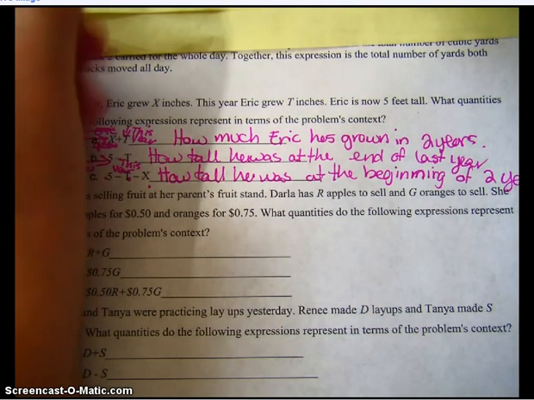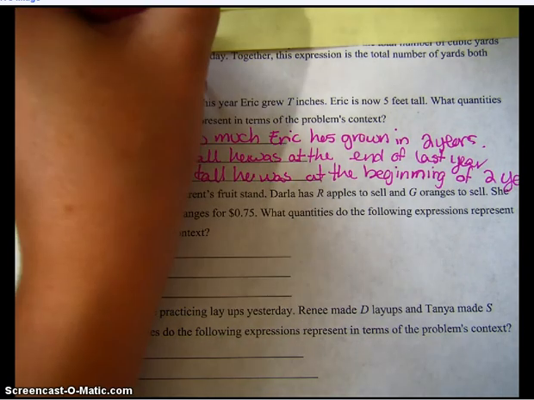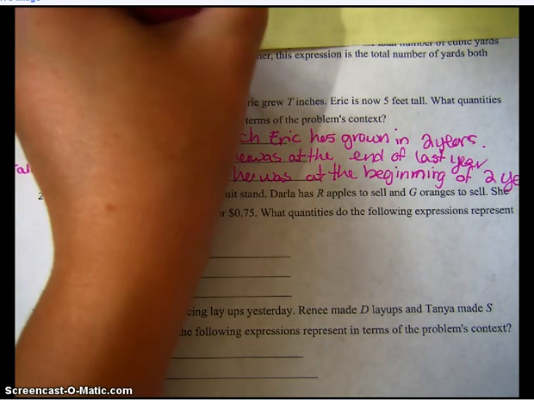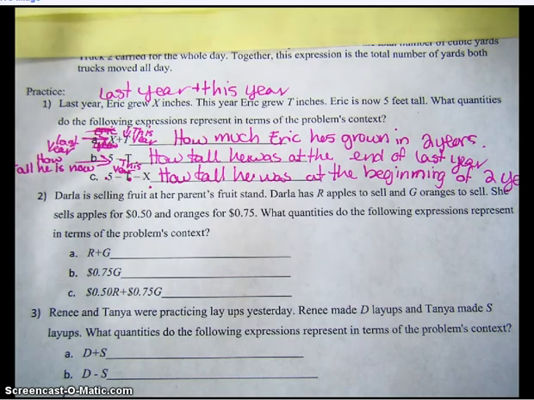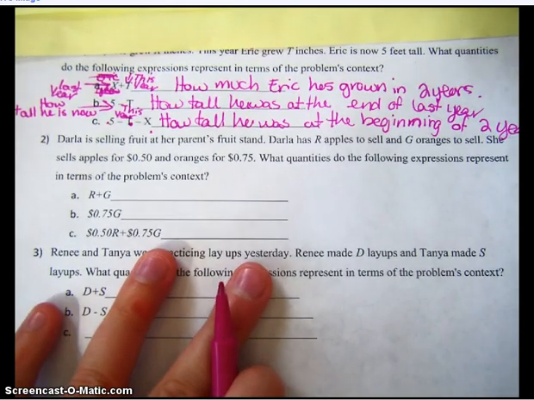Okay? So it might help you to kind of rewrite exactly what everything is, maybe even turn it into something like last year minus this year or plus this year. You know, maybe write that out even to that extent might help you a little bit. So let's look at Darla, and then we'll probably be done.